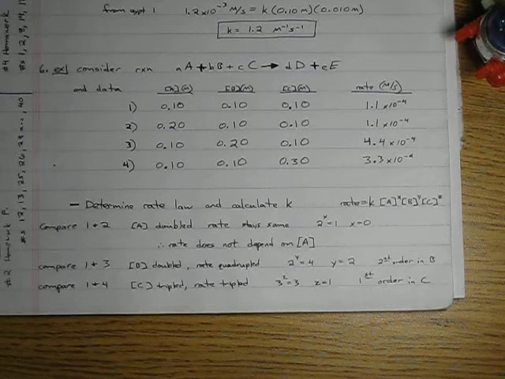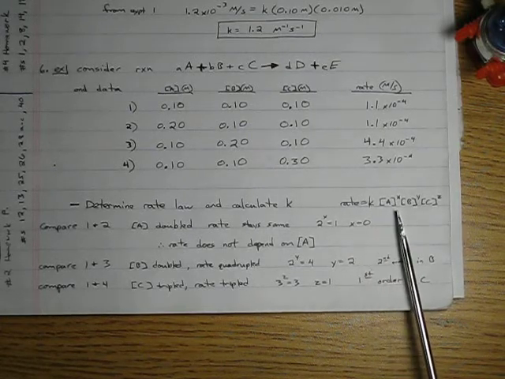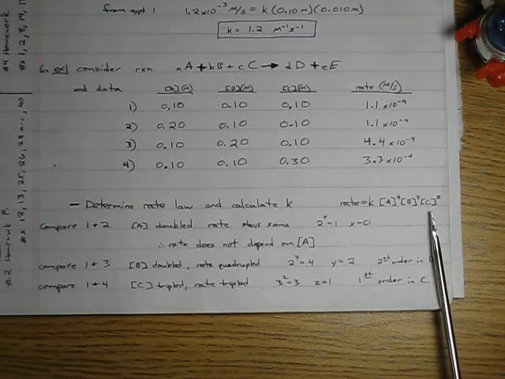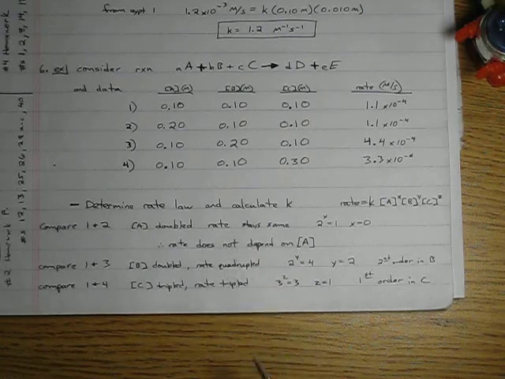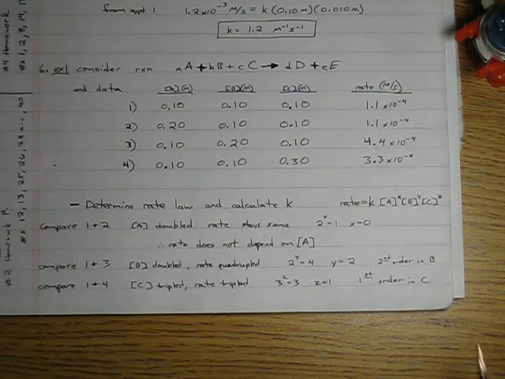So the question now is, what's the rate law, and can we calculate the rate constant? Well, the form of the rate law, we can just write that down right away. Rate equals k times the concentration of A to some power x times the concentration of B to some power y times the concentration of C to some power z. That's just the form of the rate law. When we're asking what is the rate law, what we're really saying is what are x, y, and z. What are those numbers? Well, let's look at what happened.